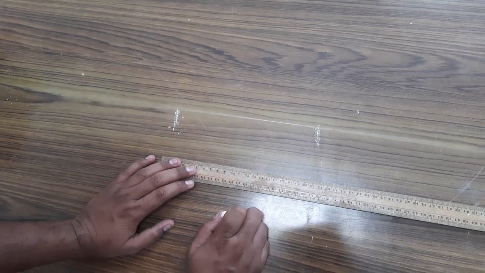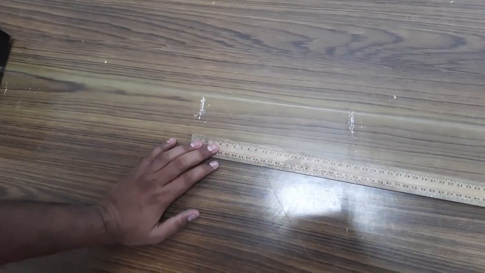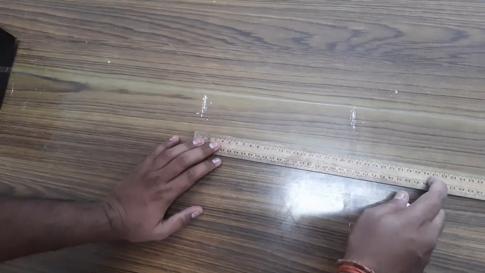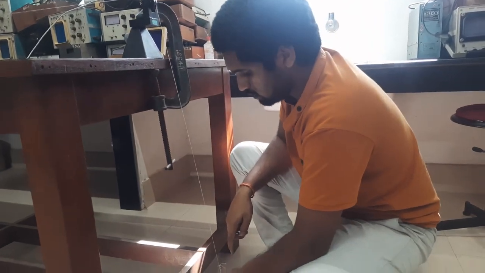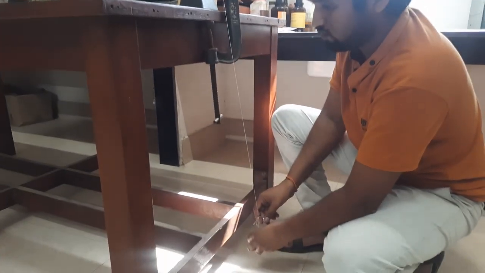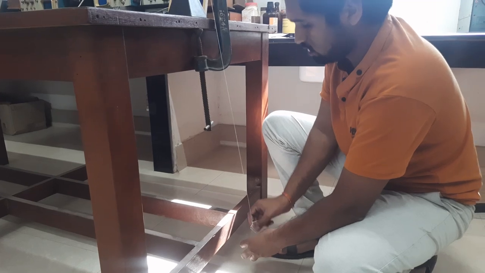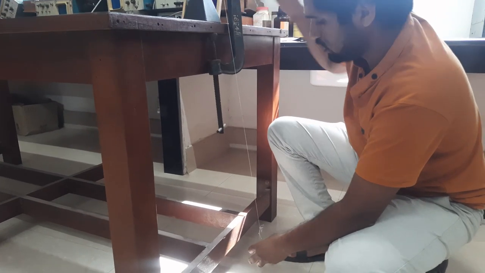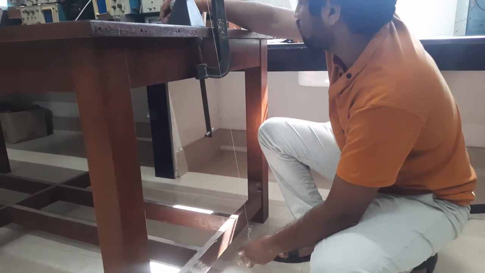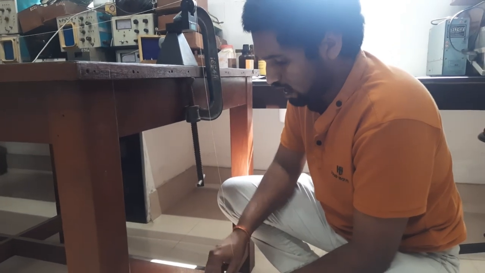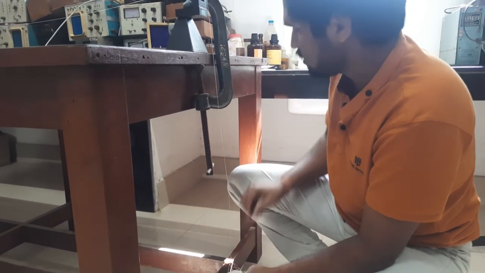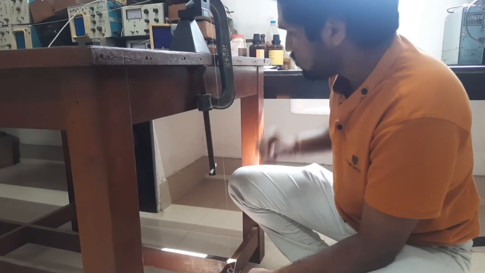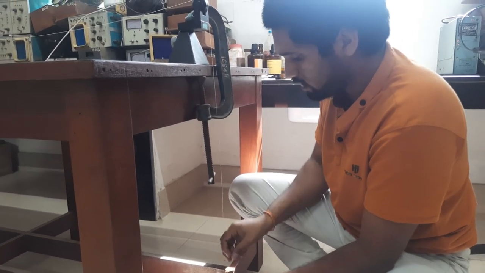I will keep the scale and measure to the next node. We will take the measurement. We will add weights of 10 grams, 20 grams, 30 grams, up to 50 grams.